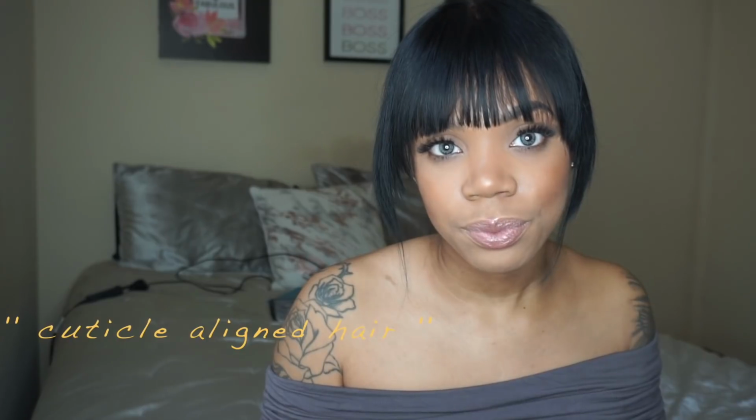I know you're wondering, okay, what do we search then? You want to search cuticle aligned hair. With cuticle aligned hair, all of the hair is going in one direction, all the cuticles are aligned, which prevents tangling and matting. When hair tangles and mats, that means the hair isn't going in one direction. You also want one donor bundles, which means that bundle of hair is from one person. With multiple donors, there's no way to make sure the hairs are all going in one direction. So when you search, search cuticle aligned hair.